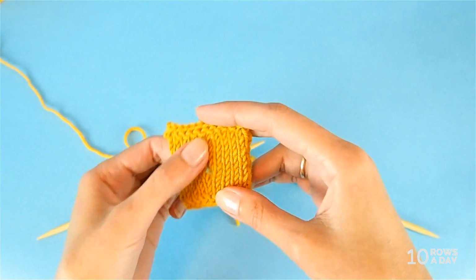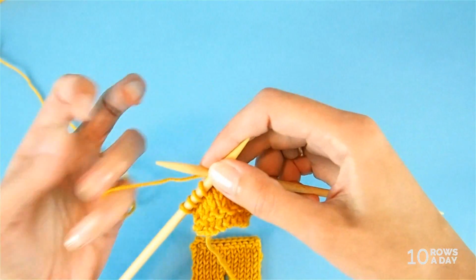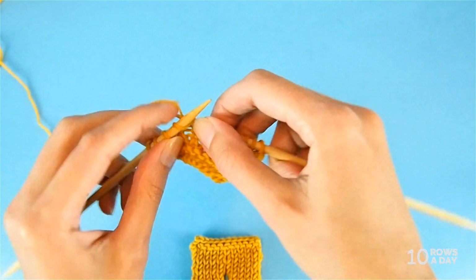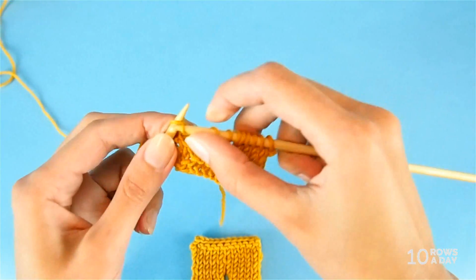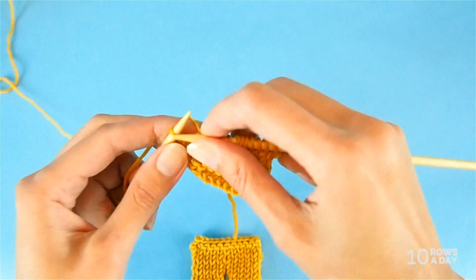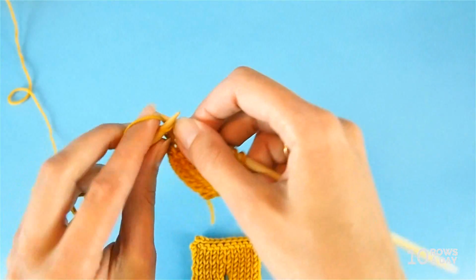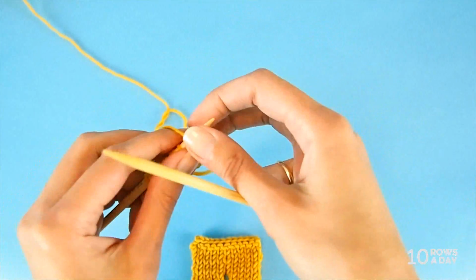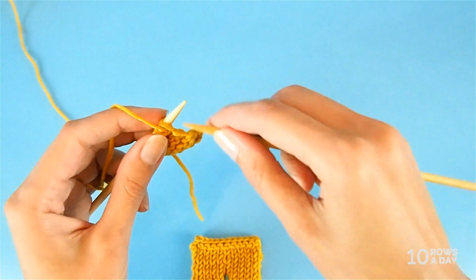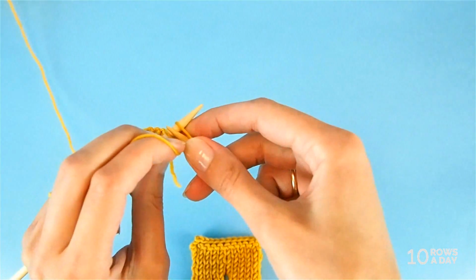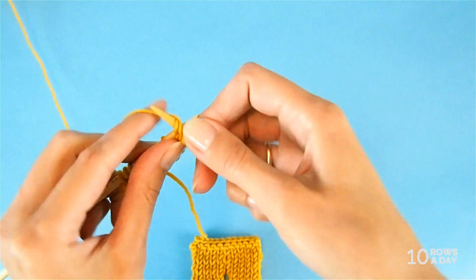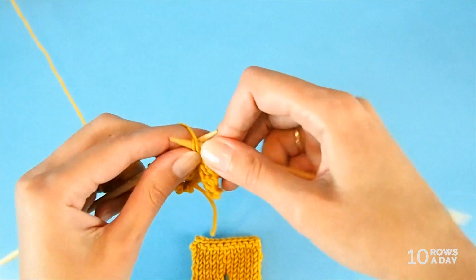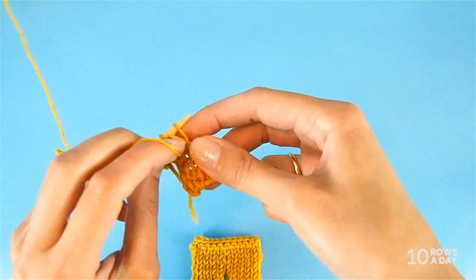The way to fix it would be to unravel the yarn over, if you notice it in the next row. So I'm going to show you how it looks. Let's say I am knitting and knitting and knitting, and then when I come to the next row, and I'm purling in my case because that's stockinette stitch, then when you come to the yarn over, you will notice that something is not right, unless you're really distracted and then you miss it and you keep working.